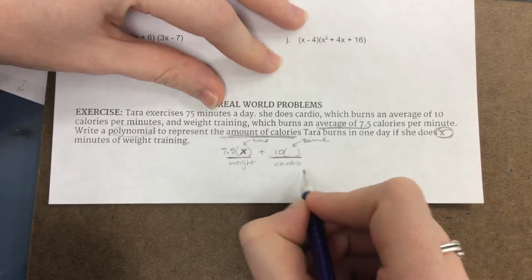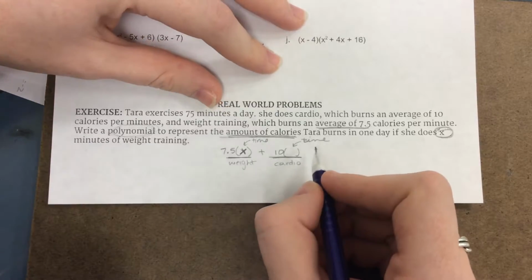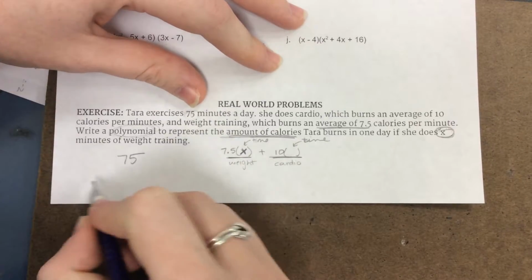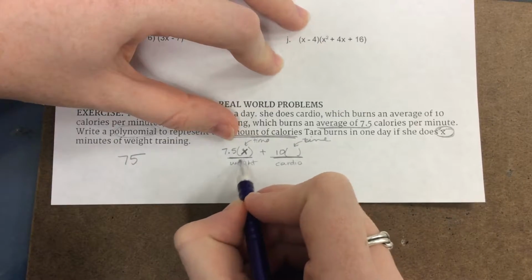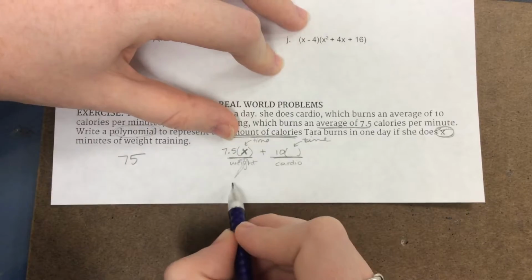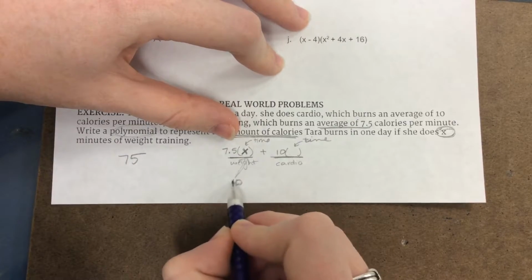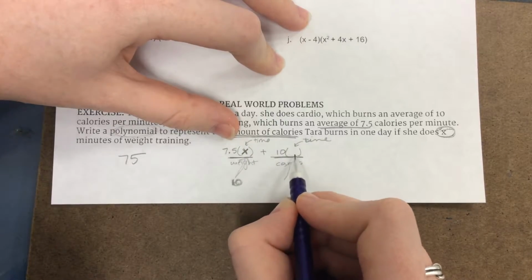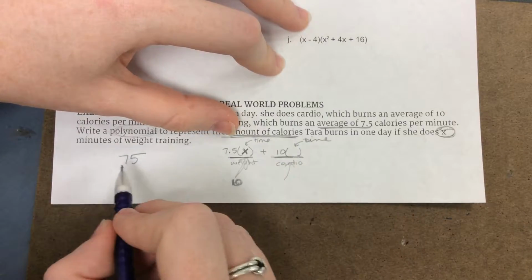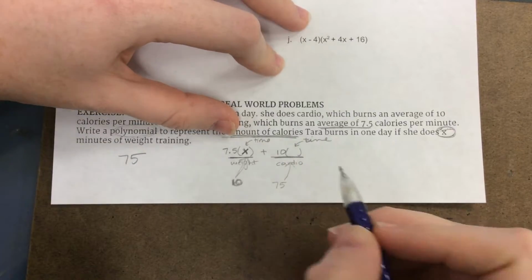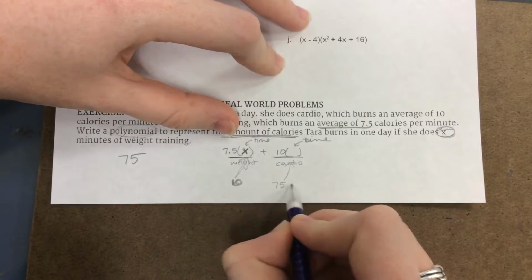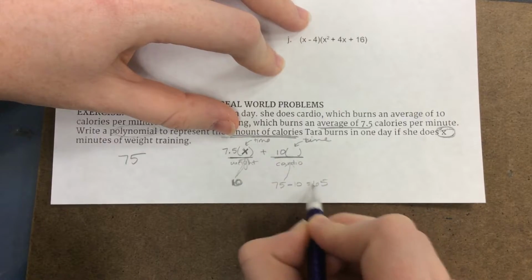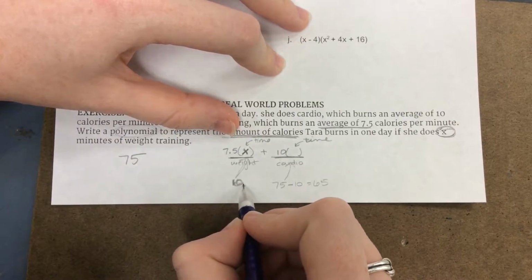Now we have to find an expression that represents the amount of time she does cardio. She works out for 75 minutes a day. So let's say instead of X, let's plug in a number just to figure out what to do. Let's say she does weight training for 10 minutes. How many minutes is she going to spend doing cardio? Well, she spends 75 total, so she's going to do 65 minutes, right? Because you take 75, you subtract 10 from that because that's how much time she spent weight training, and you get 65. So she would do 65 minutes of cardio and 10 minutes of weight training, okay?